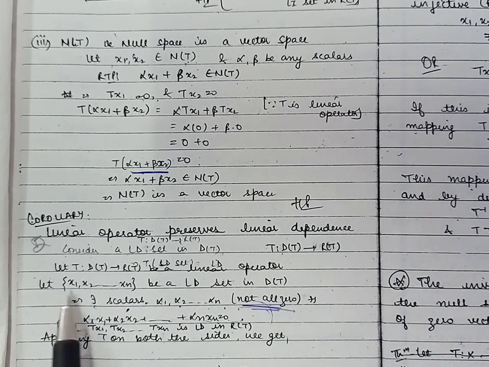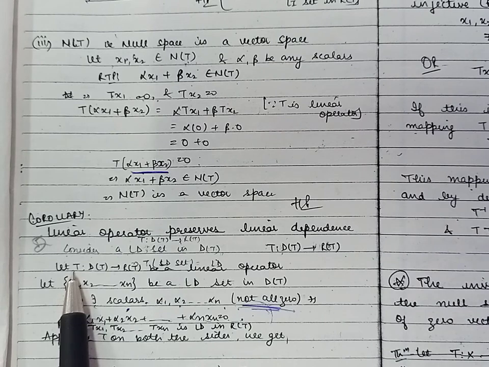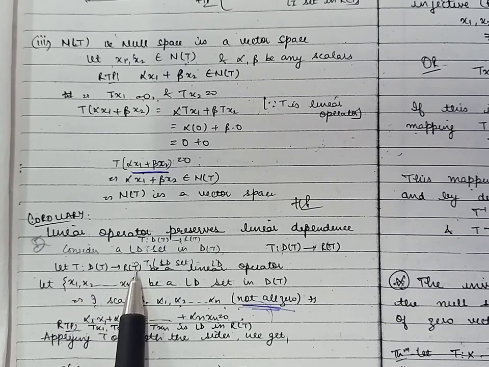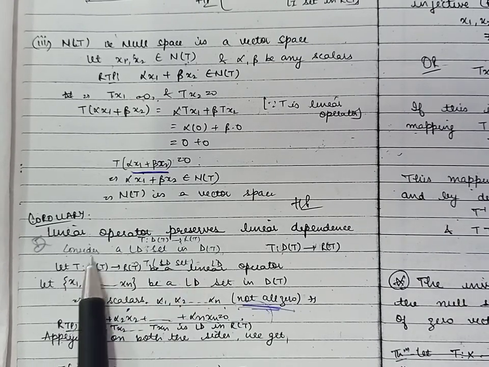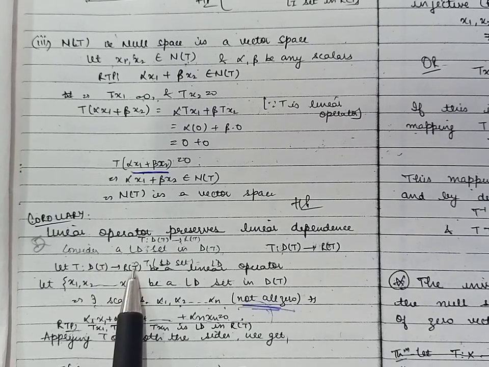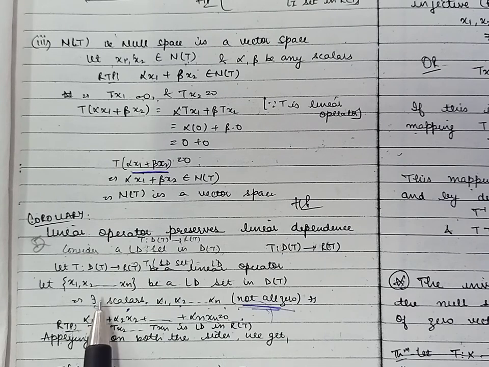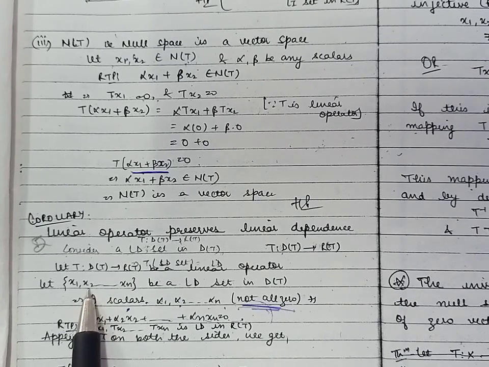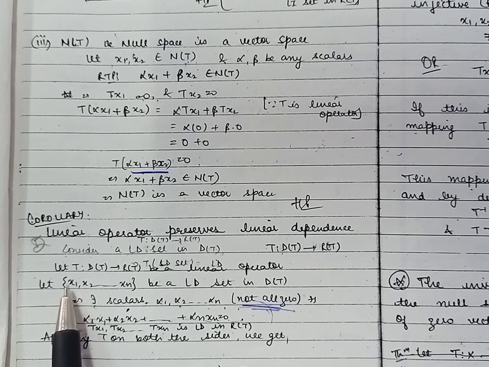So let us take T as a linear operator from D(T) to R(T), where D(T) is the domain of T and R(T) is the range of T.